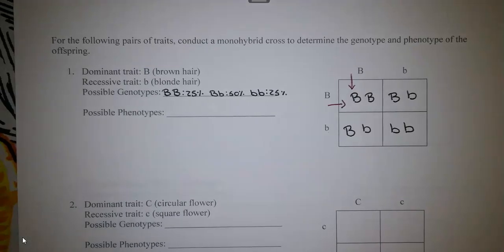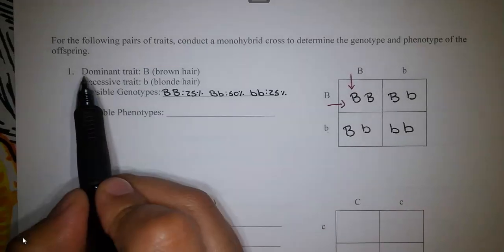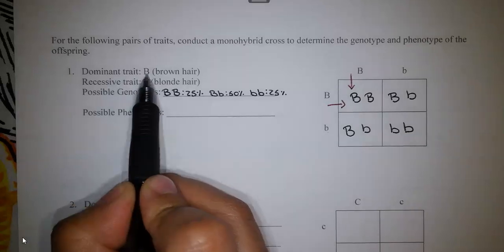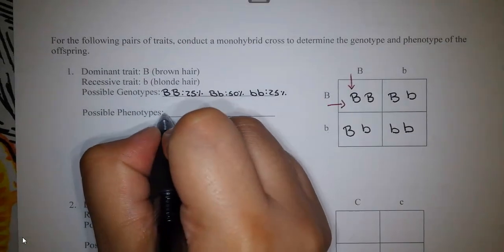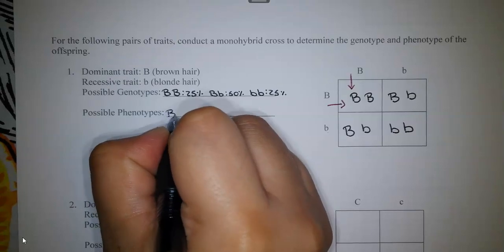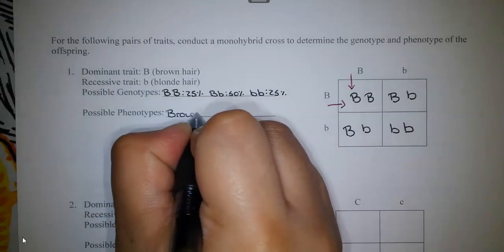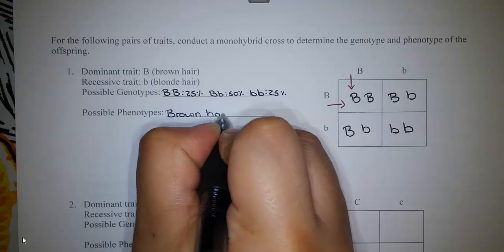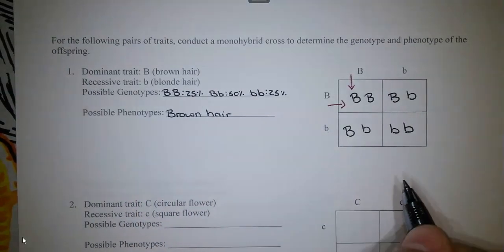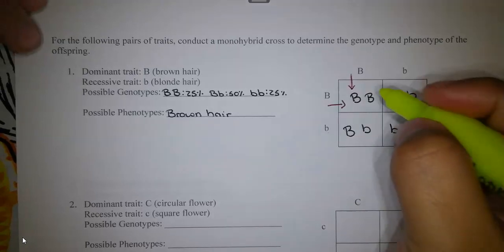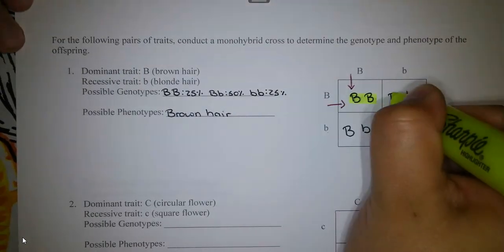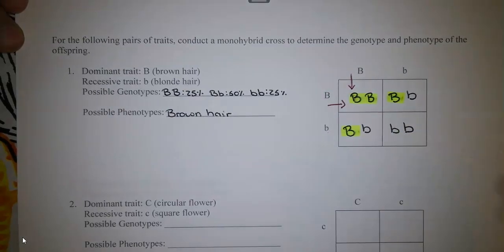Phenotype is how the offspring is going to look. So it's telling me that the dominant trait is brown hair, recessive trait is blonde hair. So brown hair, how many have a capital B? That would be 1, 2, 3.